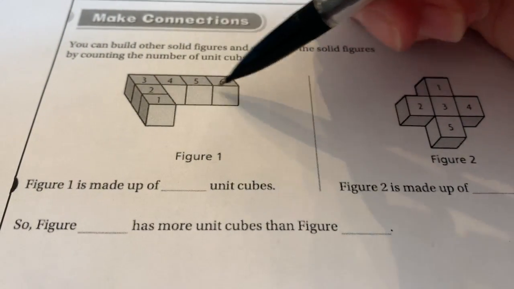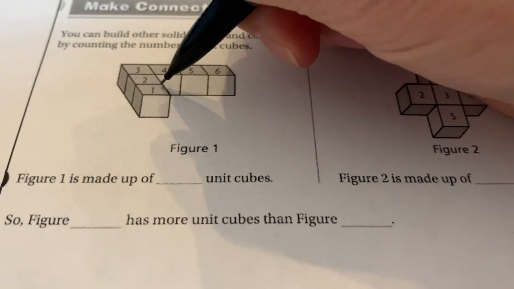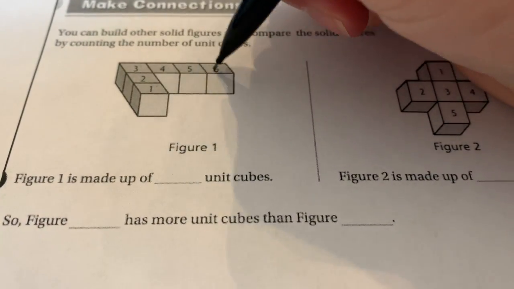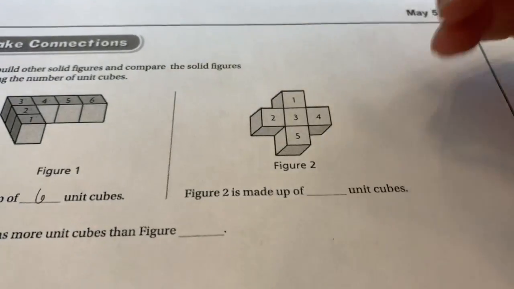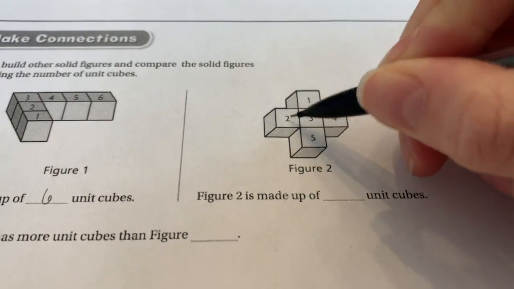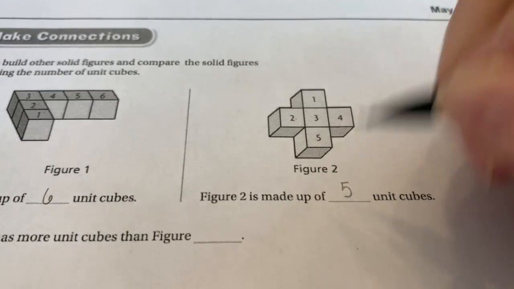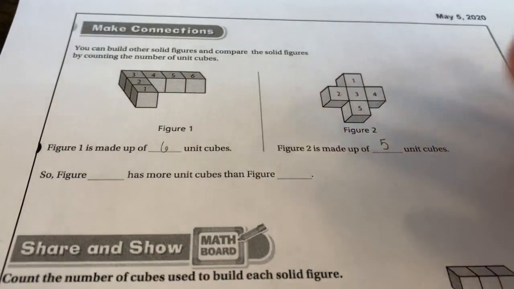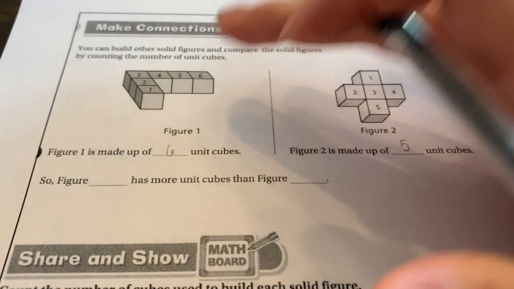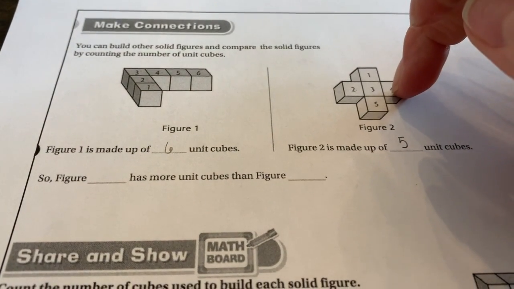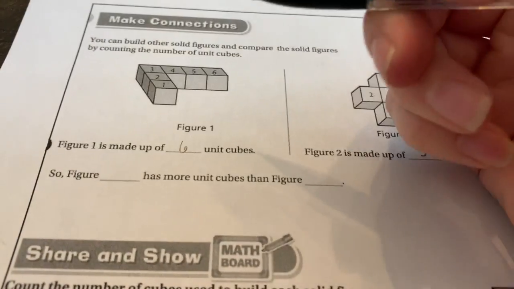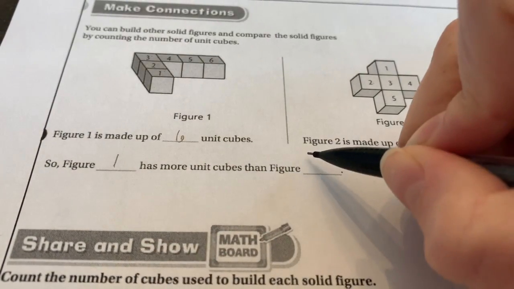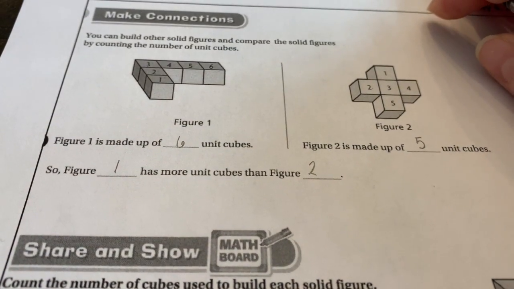So this figure is made up of 1, 2, 3, 4, 5, 6 unit cubes. Okay? And this figure is made up of 1, 2, 3, 4, 5 unit cubes. So if we wanted to compare them, figure 1 has more unit cubes than figure 2, and we can see that because it has 6 and this one has 5. So figure 1 has more unit cubes than figure 2. Very, very simple.